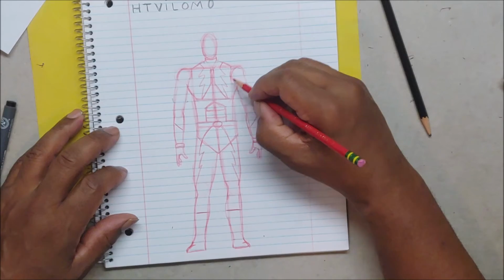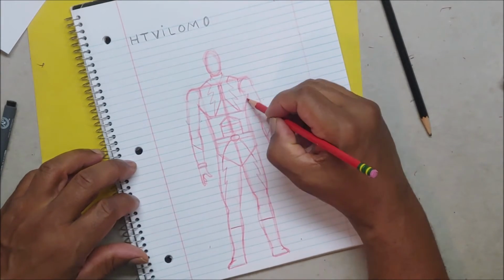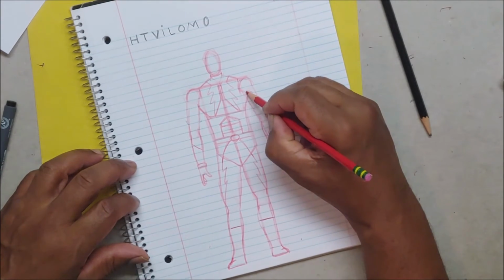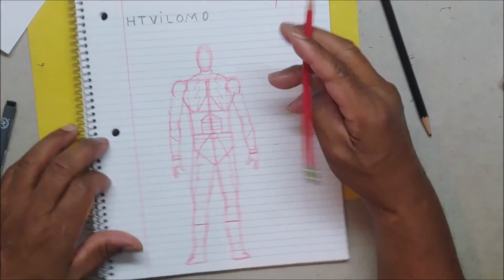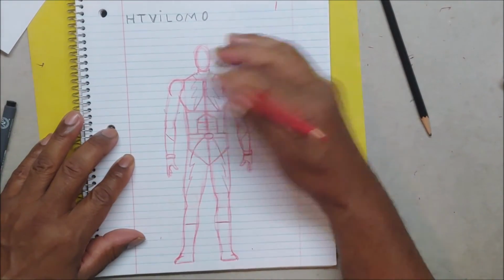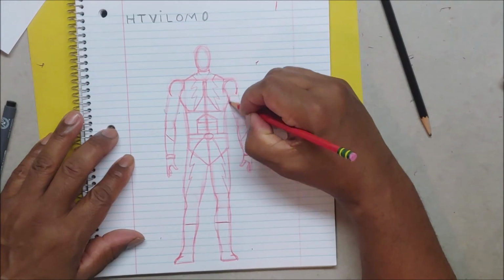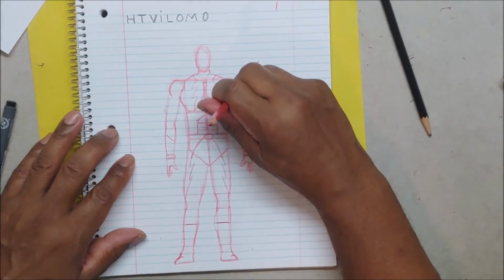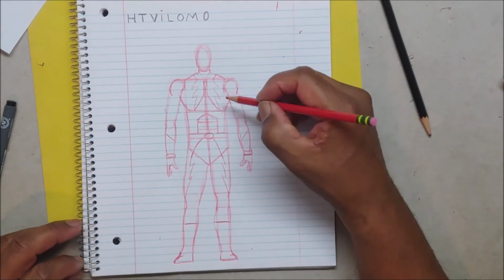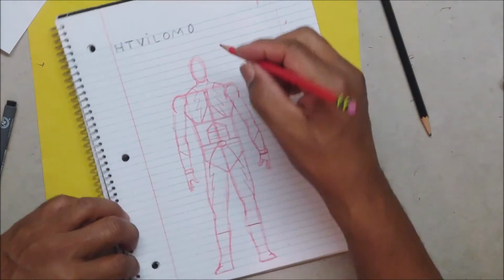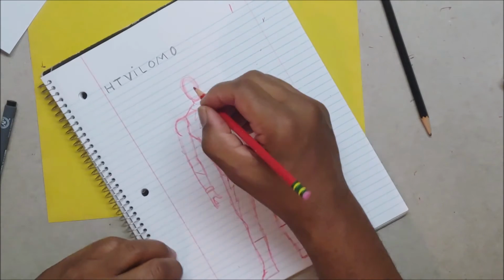So this is going to come up. That's going to be, let's represent his chest right there. So this is going to go in. This is going to come in just a little bit right here. It's going to be his shoulders. And then let's see what kind of face. Am I going to put a mask on him? Yeah, let's put a mask.